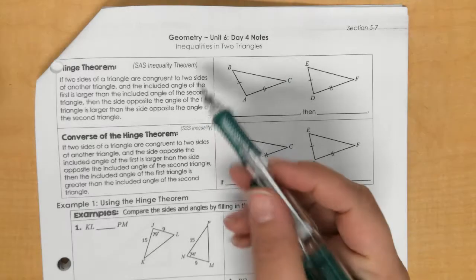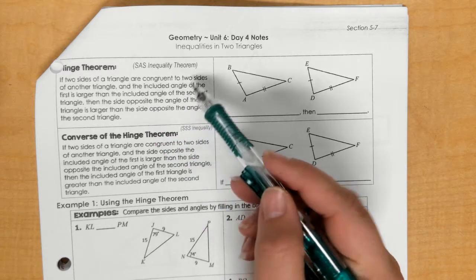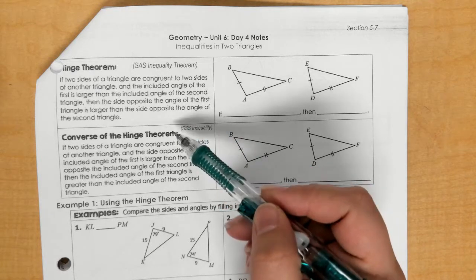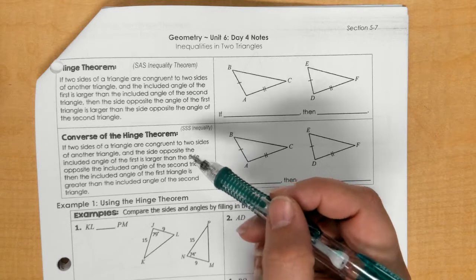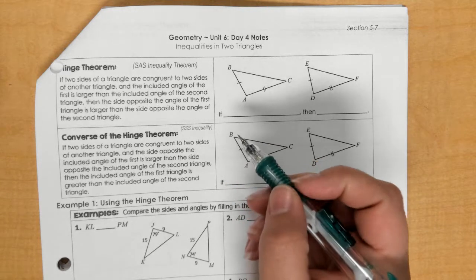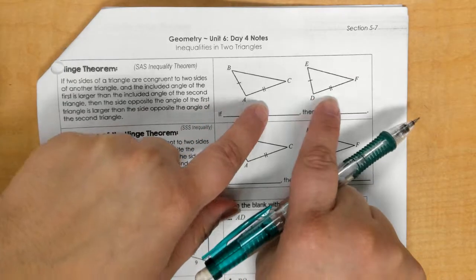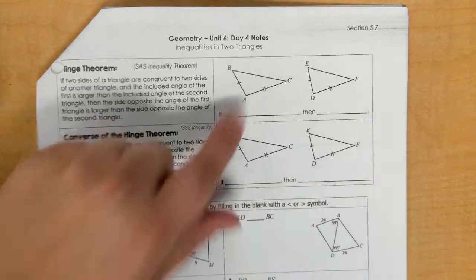It says if two sides of a triangle are congruent to two sides of another triangle and the included angle of the first is larger than the included angle of the second triangle, then the side opposite the angle of the first triangle is larger than the side opposite the angle of the second triangle. So here are your two sides here, and A and D are considered the included angles.